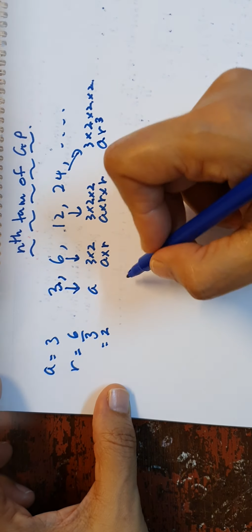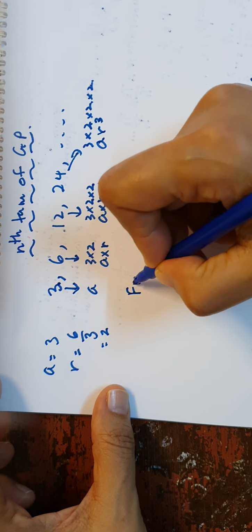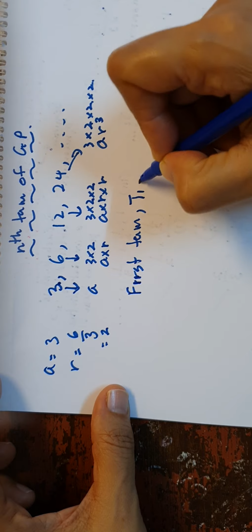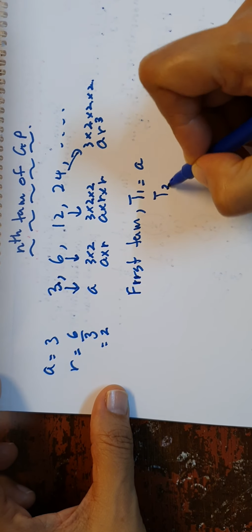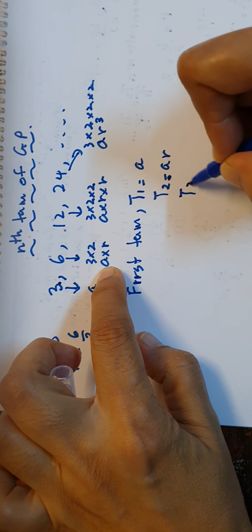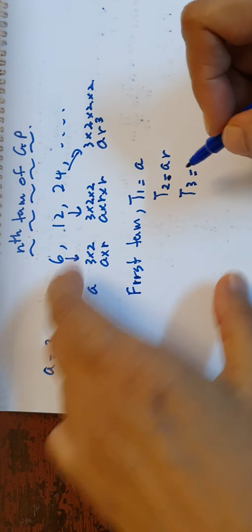Now I start writing. My first term, which is T1, is equal to A. My second term, which is T2, is AR. My third term, AR square.